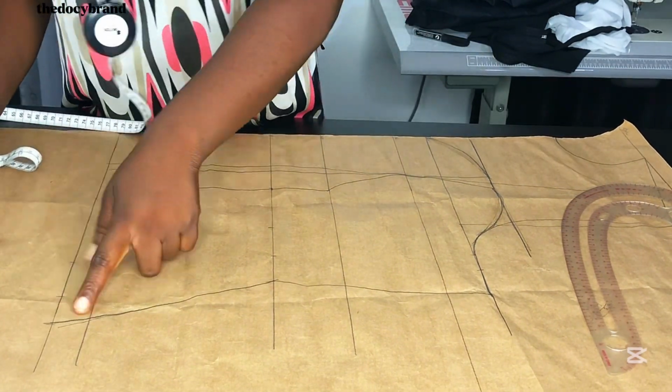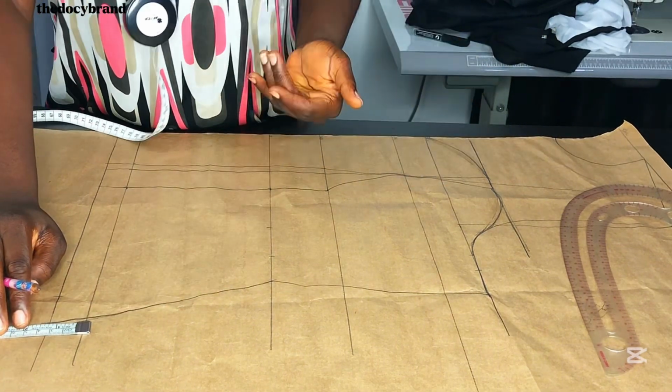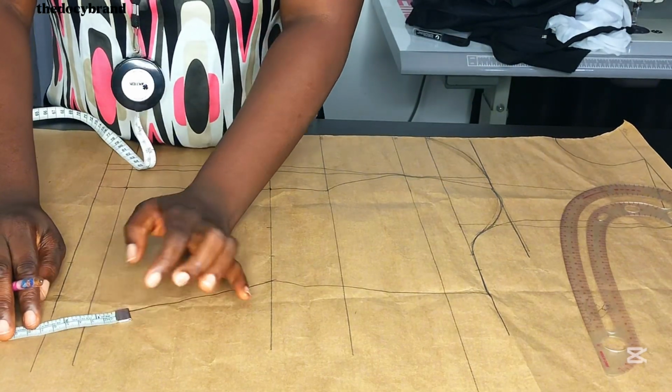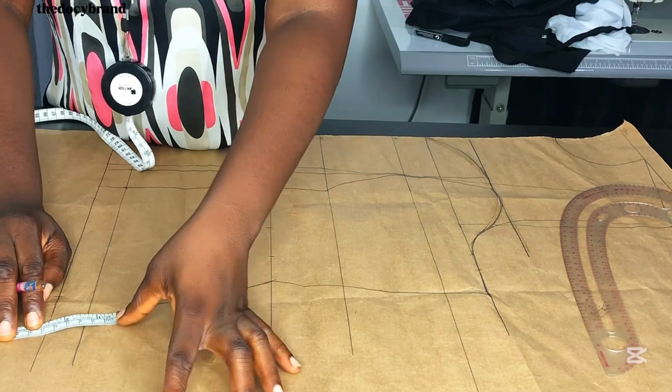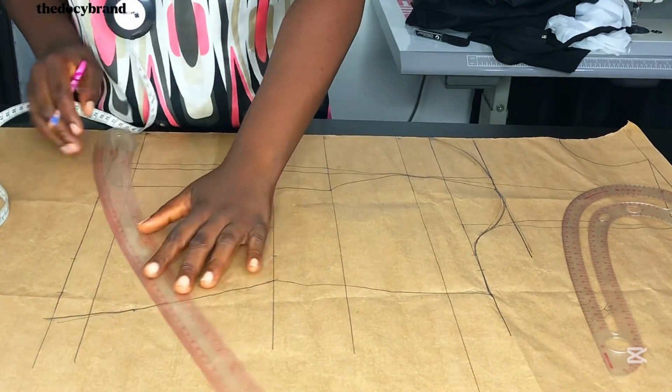So from this hip part, I'm going up by, you can try to go up by 2 inches, 3 inches, 2.5, because there's a curve at the bottom of the dress. So I want to go up by 2.5 inches. I'll give a mark here, and I'll just connect it to meet this point. This is what I'm doing now.